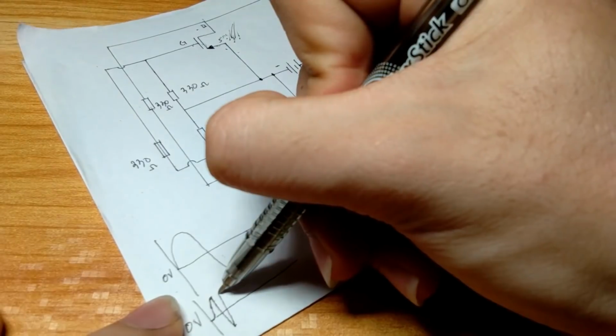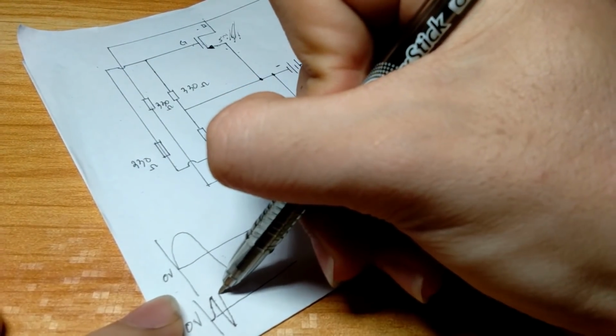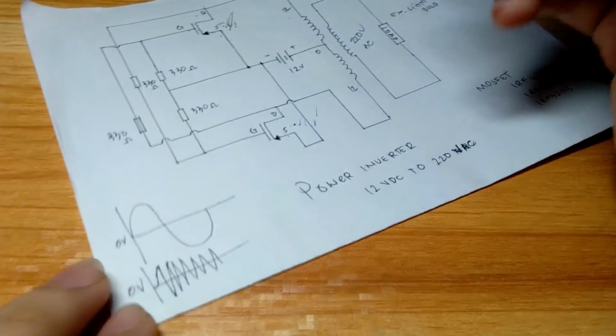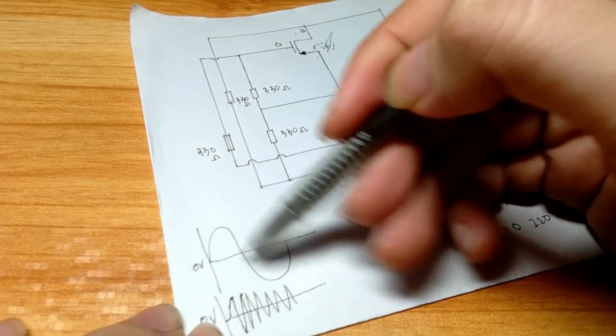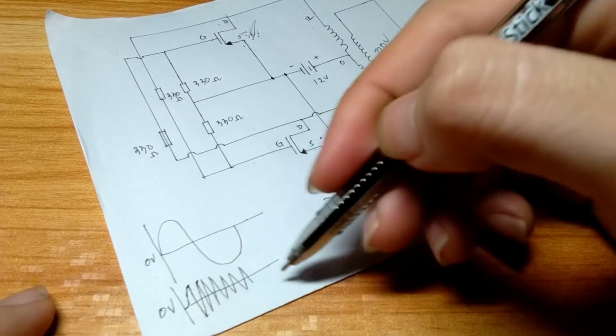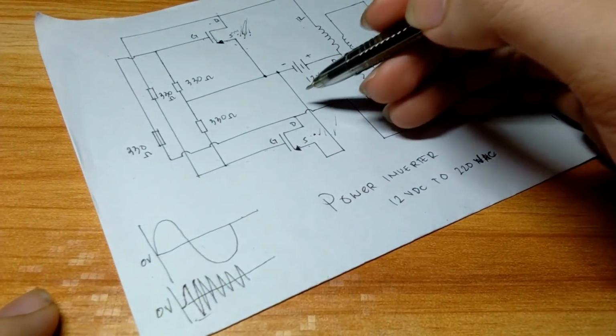So the waveform of the power inverter is roughly a sawtooth waveform, just like this. This is the waveform that we get from an alternator, and this is the waveform that we get from the power inverter.